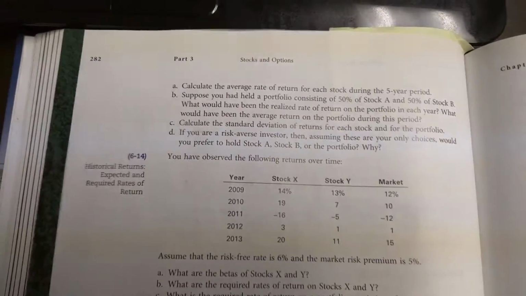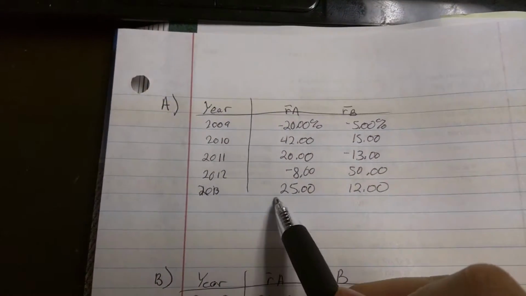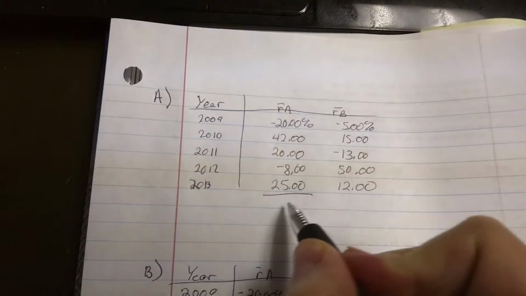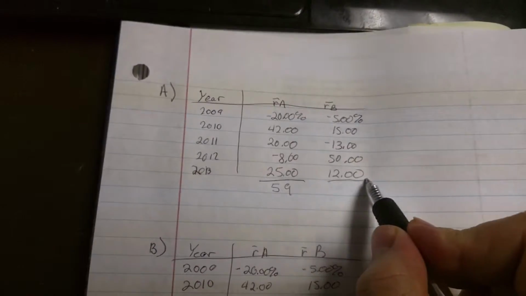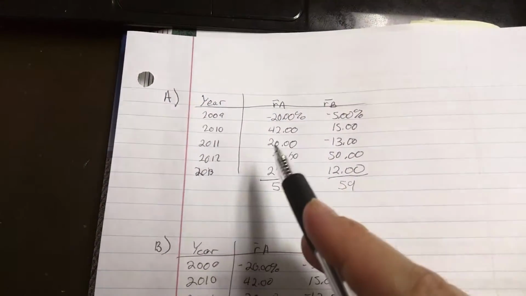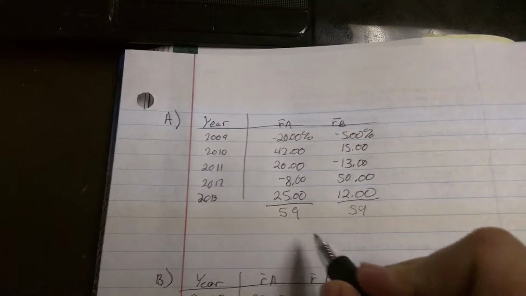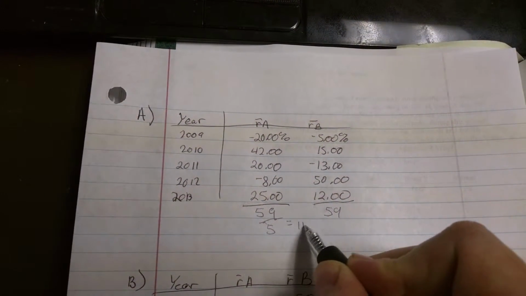I want you to calculate the average rate of return for each stock during the 5-year period. So what you do for that is you're going to add all these numbers up. That's going to give you 59. You can add all these numbers up, and it's going to give you 59 as well. It won't always be the same, just happens to be in this homework problem. Now, of course, to find the average of anything, there's 1, 2, 3, 4, 5 items. So you take 59, divide it by 5, and that gives you 11.8.